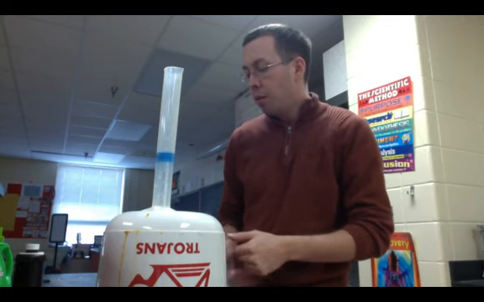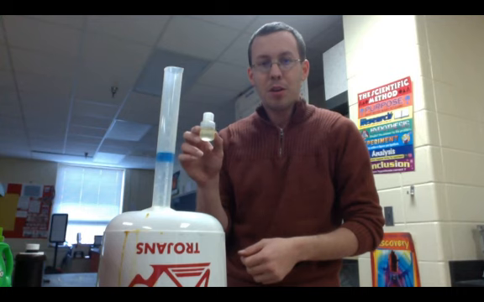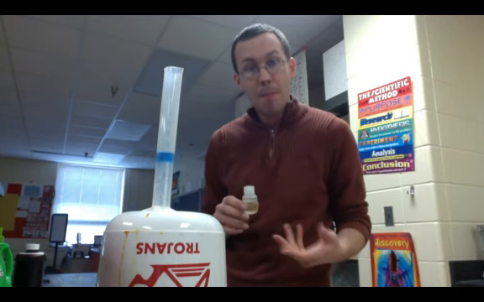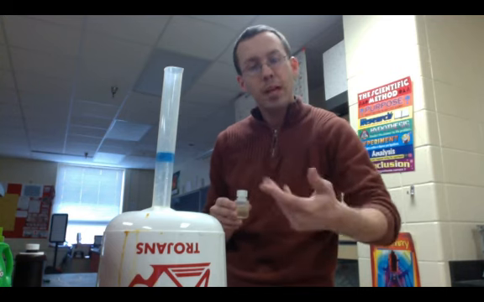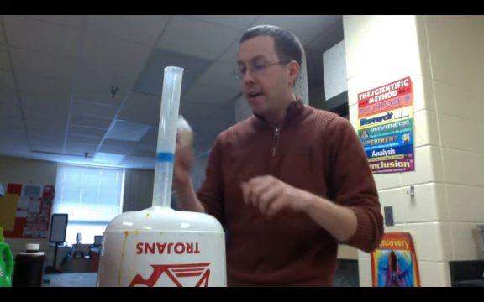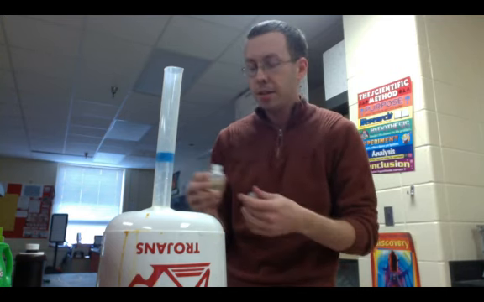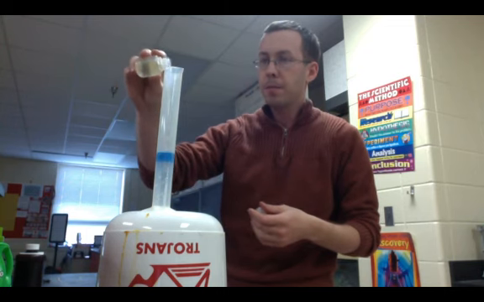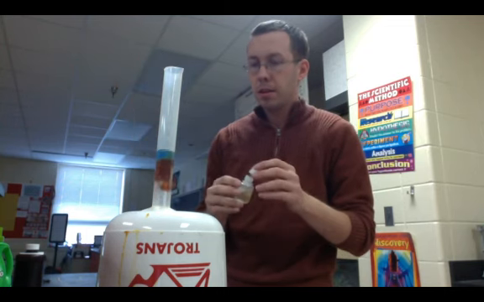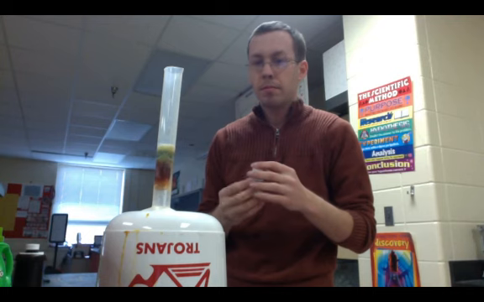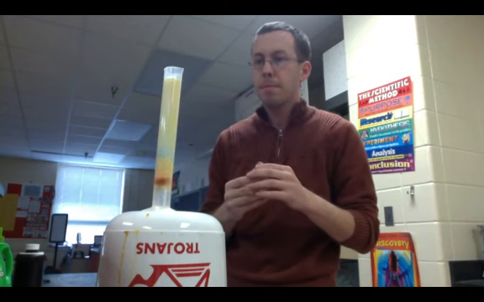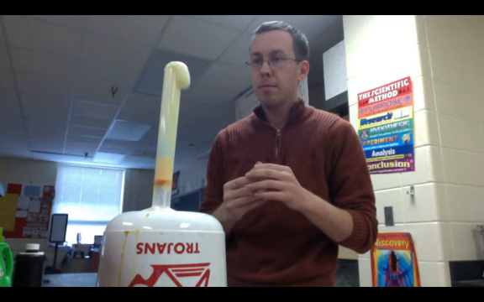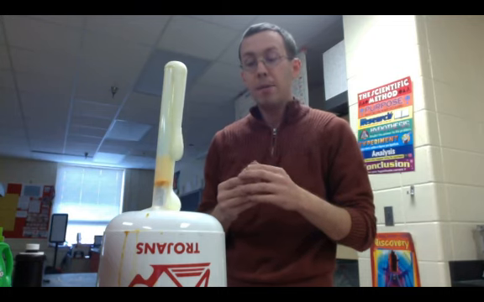But what I have here is an enzyme, and that enzyme is going to speed up the chemical reaction. I want you to see how much quicker the reaction takes place if I add a little bit of enzyme to it. All right, so here we go. Notice what happens when I add the enzyme.